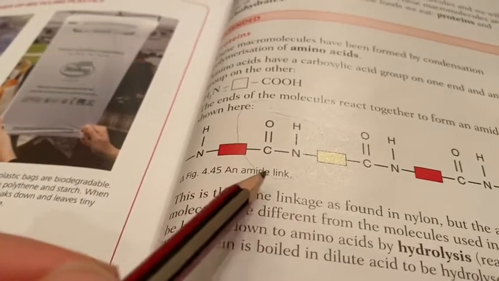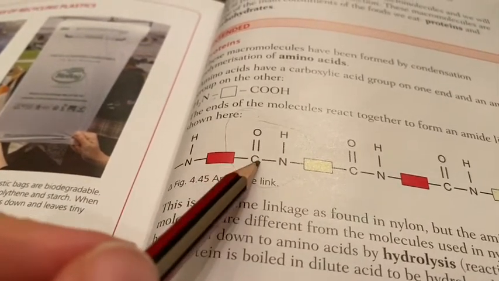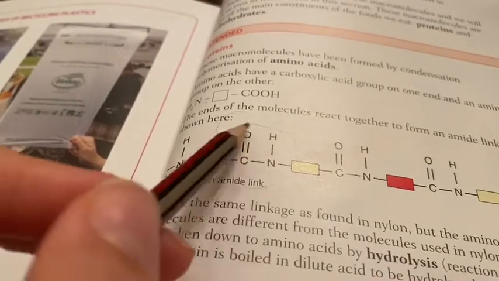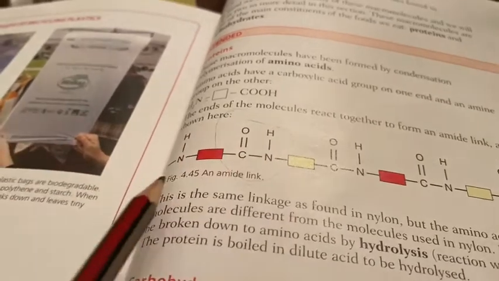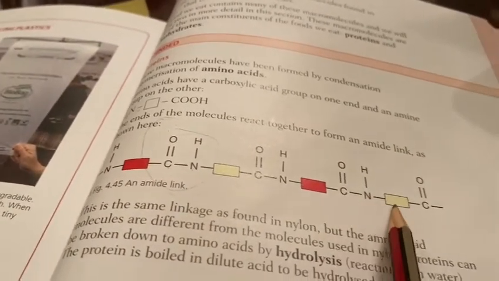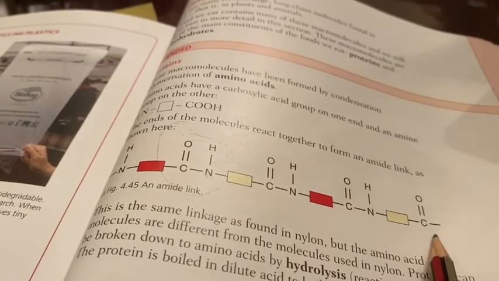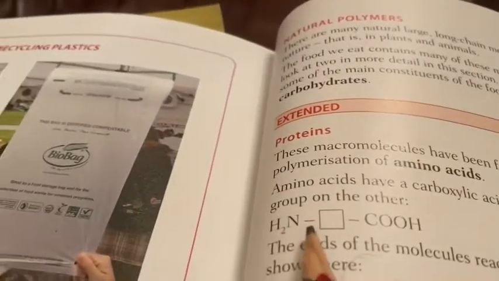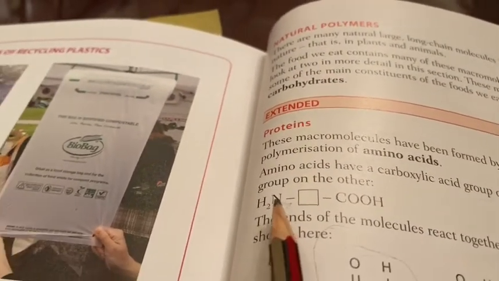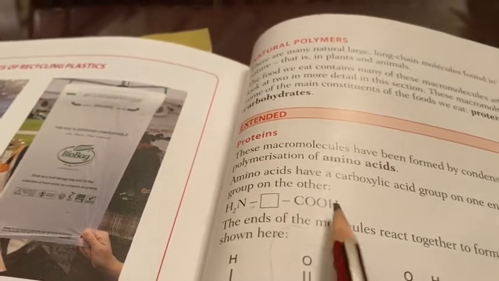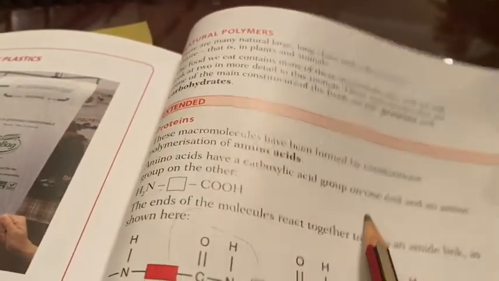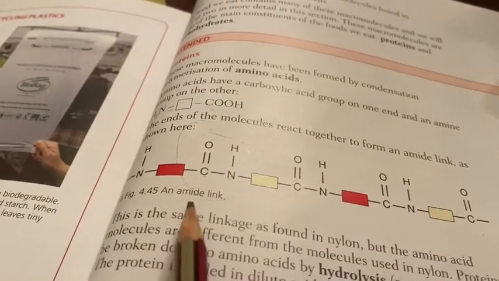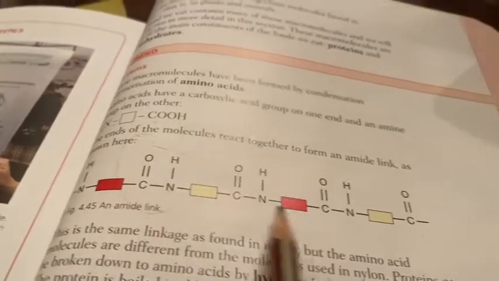It is called the amide link, which is C double bond O and another bond with nitrogen, hydrogen, and so on. So this is an amide link. Remember, this polymer is a natural polymer, and this is how proteins are made. This is the amino acid. One amino acid beside an amino acid, beside an amino acid. This is the monomer. So many monomers together, they will link together in this way, which is called protein.